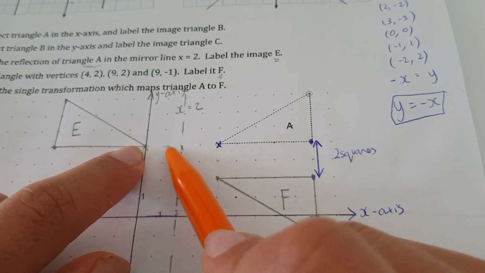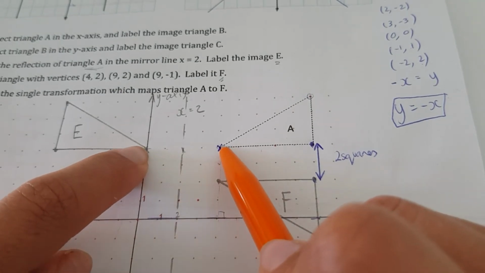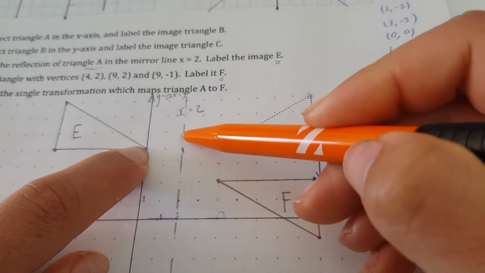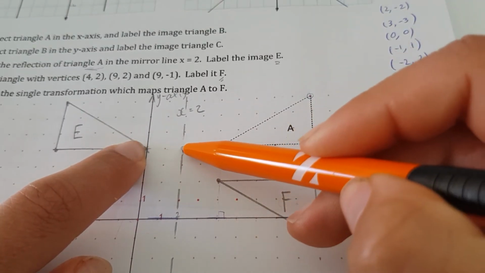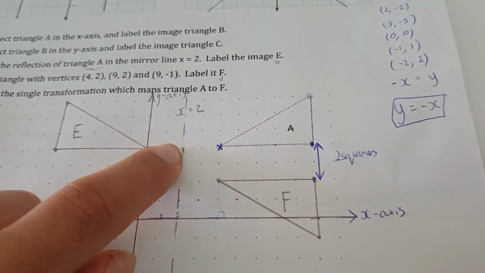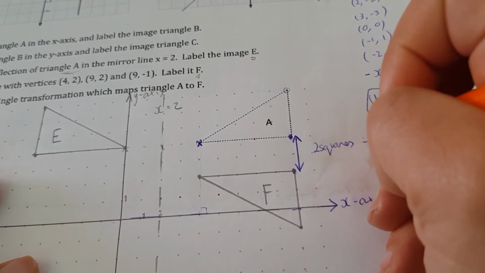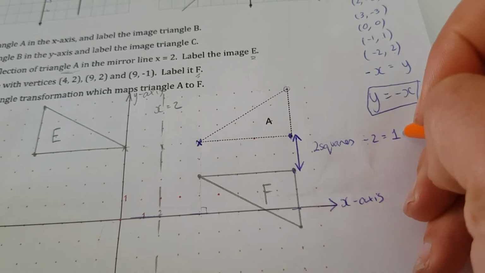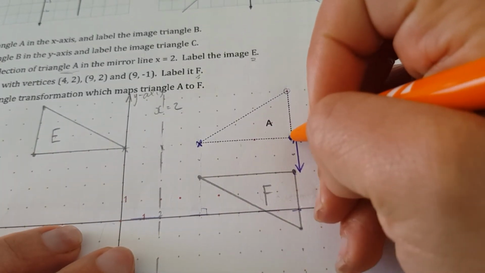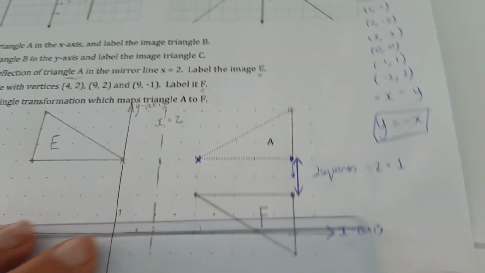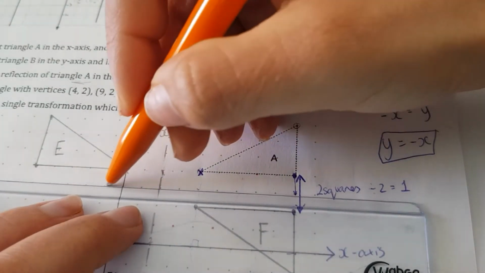There's a distance of 1, 2, 3, 4 units there. Now the mirror line is in the middle. So in the middle means divide by 2. So I have 2 units over here and 2 units on the other side. So 2 squares divided by 2 is 1 square or 1 unit. So that means the mirror line is just 1 unit away. And this is the mirror line.